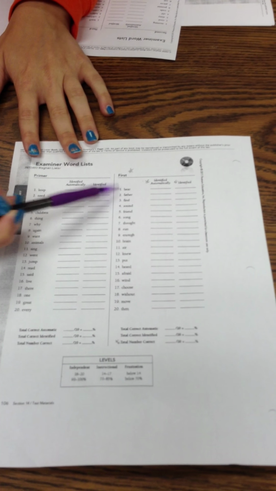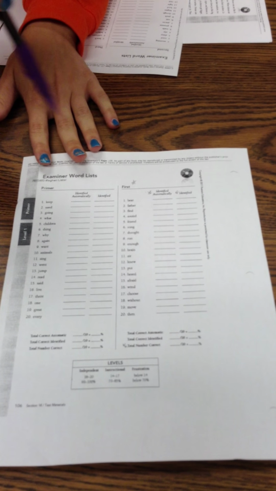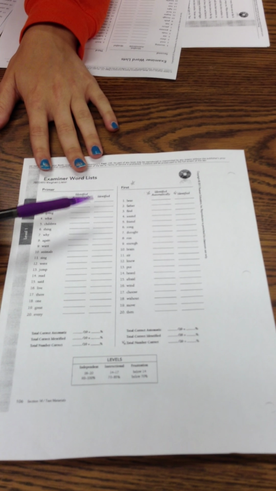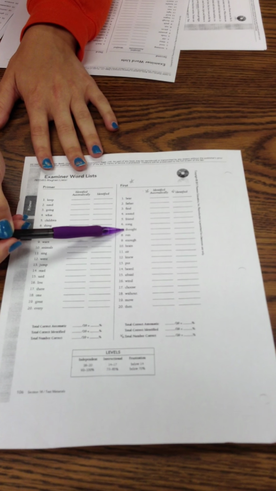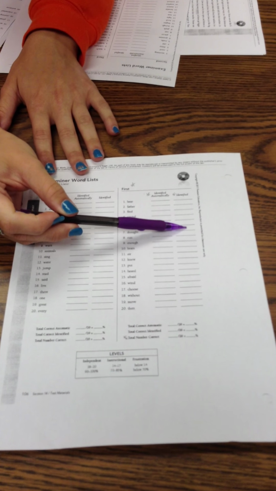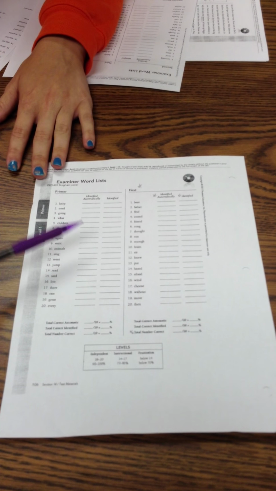If she, within a second, reads the word and says bear, father, find, I'm going to put a C in the identified automatically. If it takes her a few seconds, like thought, then I put it over into identified. She still got the word right, but it wasn't automatically.